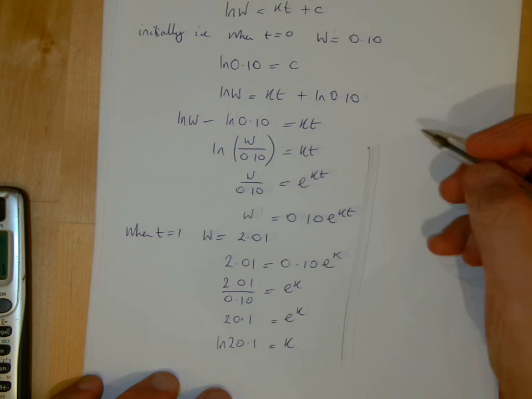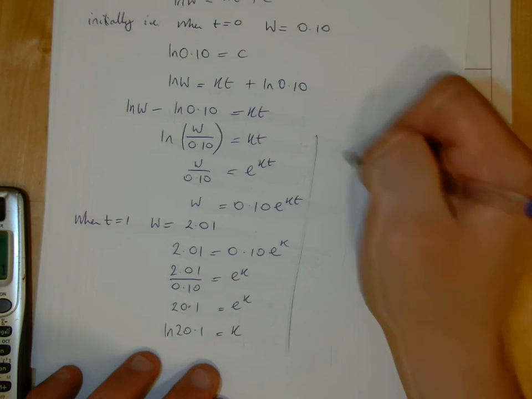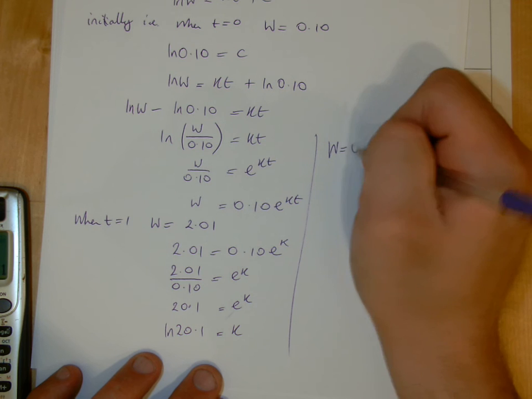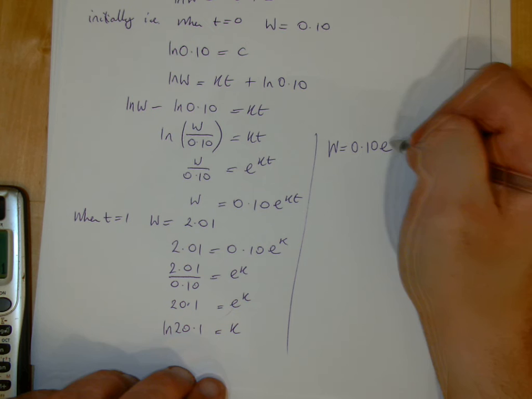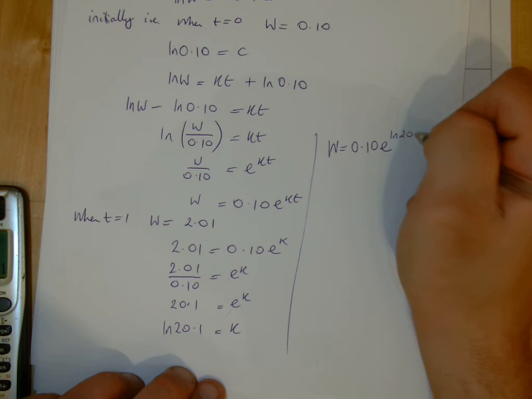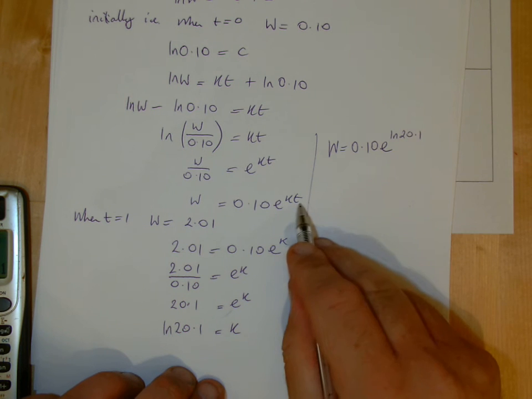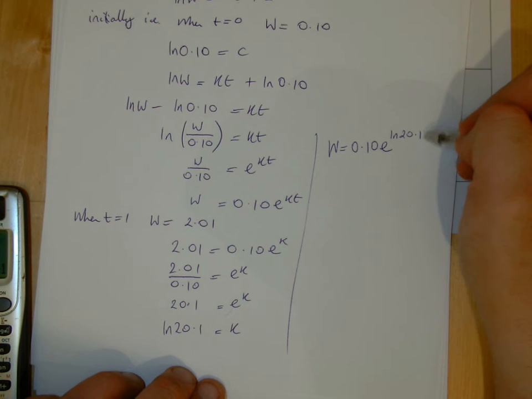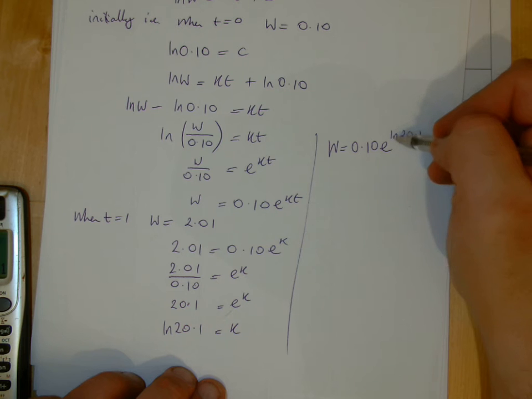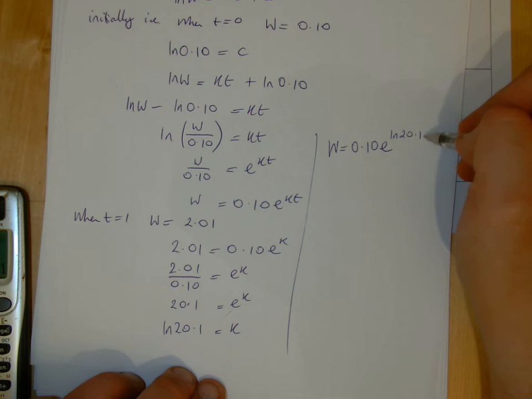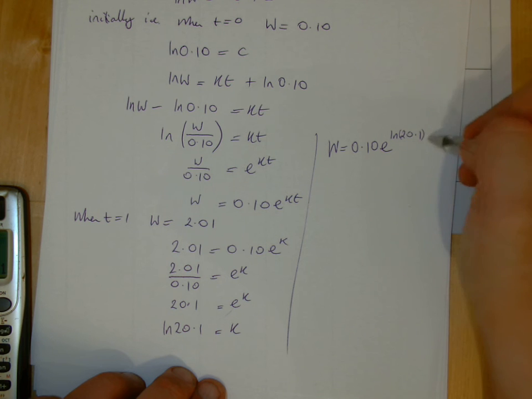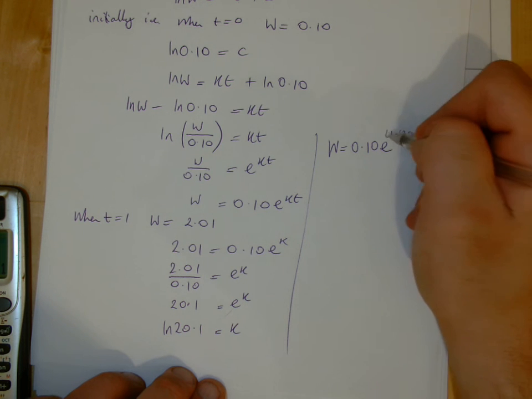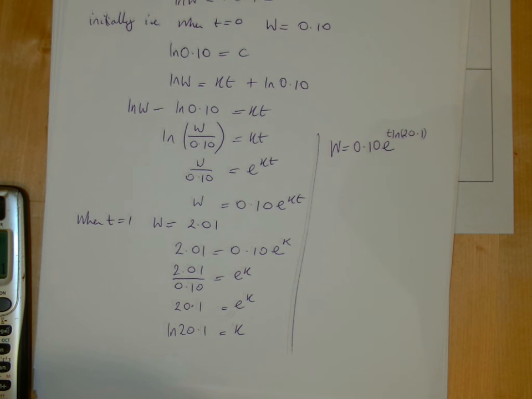So we can then put that into here. We want an expression for W, so if I write it over here, we could say W equals 0.10 e to the, the k then is ln 20.1, and of course you're timesing it by t. Now, if I write t at the end here, it'll look a bit weird, because it'll look as though it's ln 20.1 t, and I don't really want that. I want it to be ln 20.1 on its own times t. So maybe I'll write the t at the front. That would make sense.